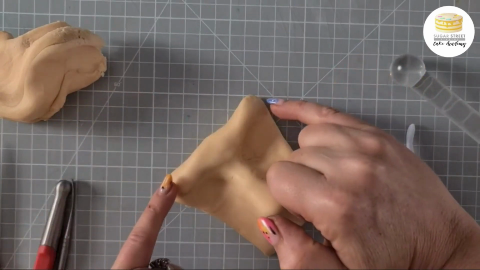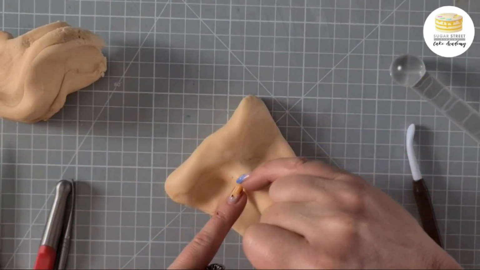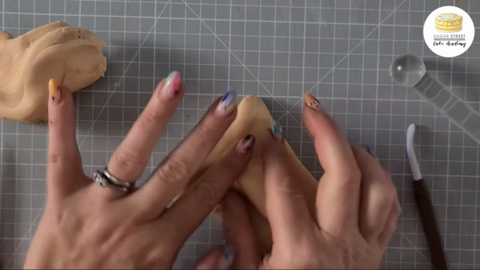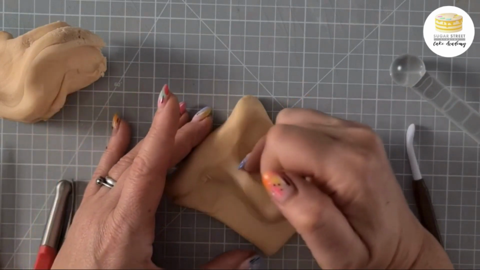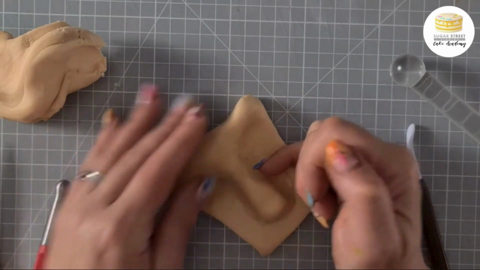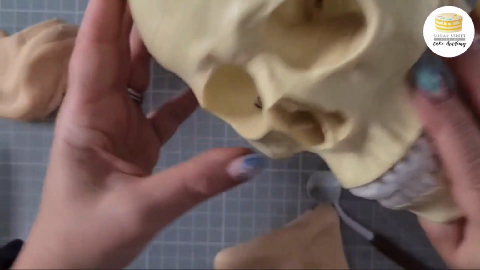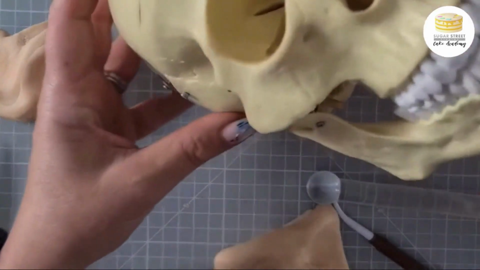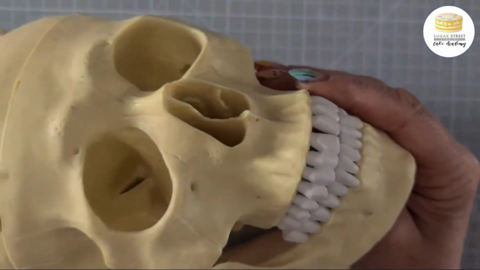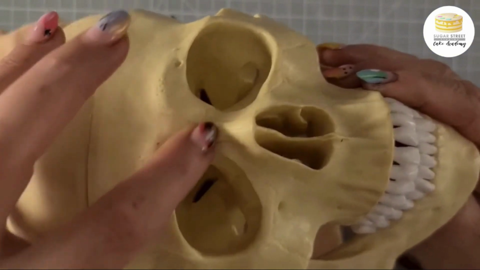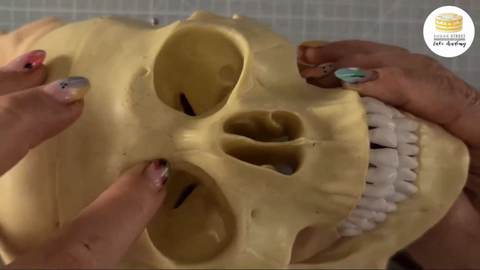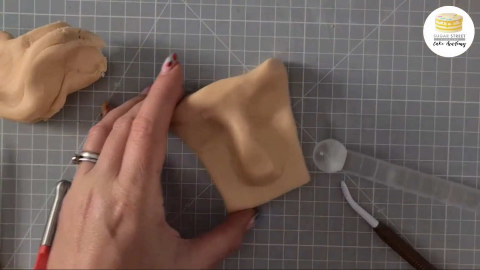So this is where the brow bone and the bones, you've got 2 or 3 bones here that all kind of converge together. I'll just show you on this, see if you can see this. They all converge there.